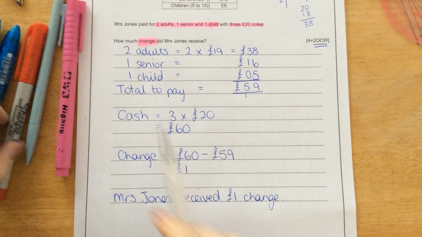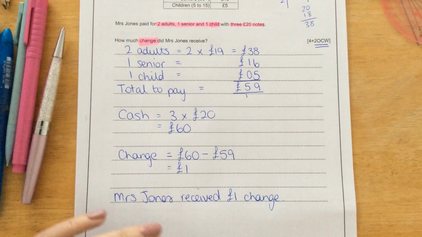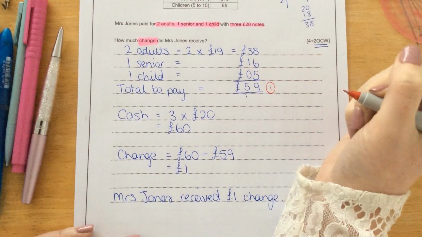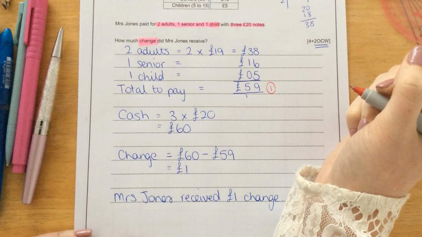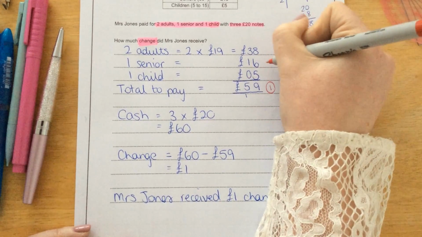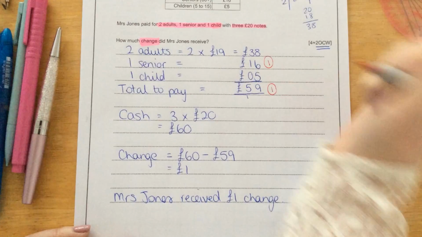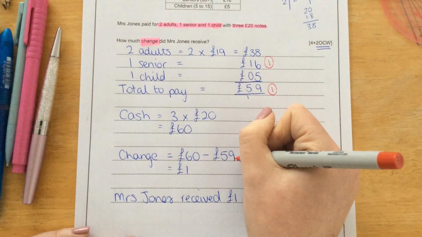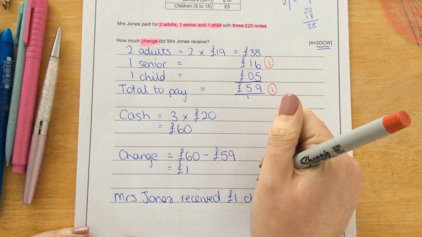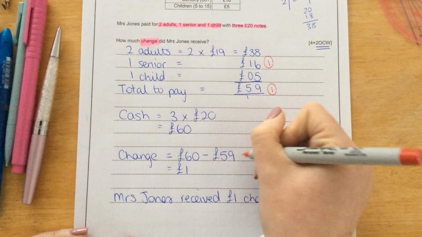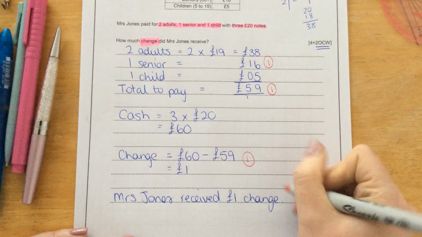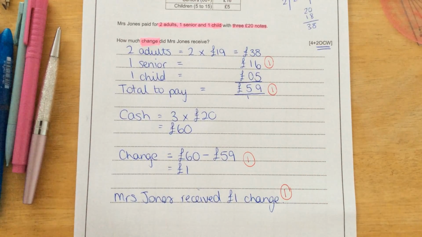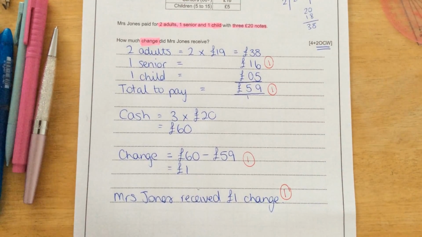So we'll get 1 mark for having £59, 1 mark for having added up all of their tickets, 1 mark for saying 60 take away 59, and 1 mark for saying Mrs. Jones received £1 change. So that's your 4 marks for getting the answer correct.